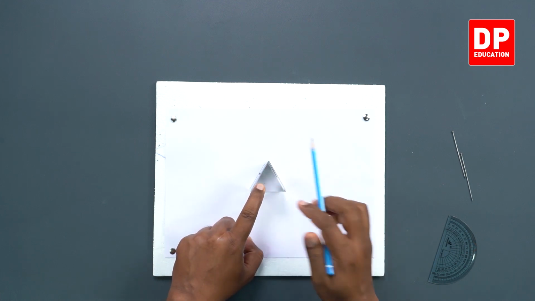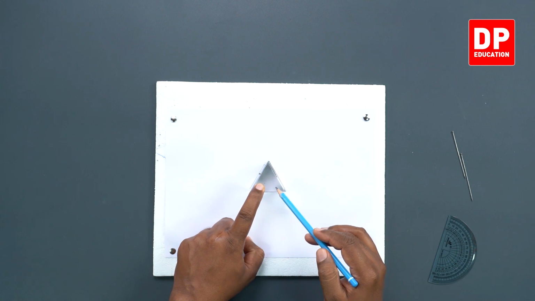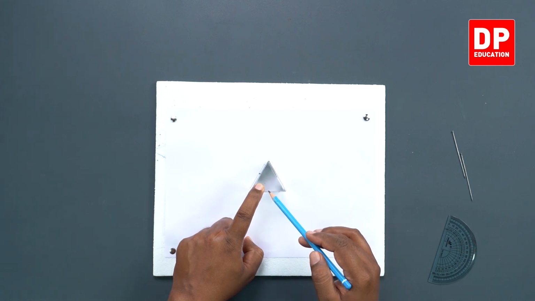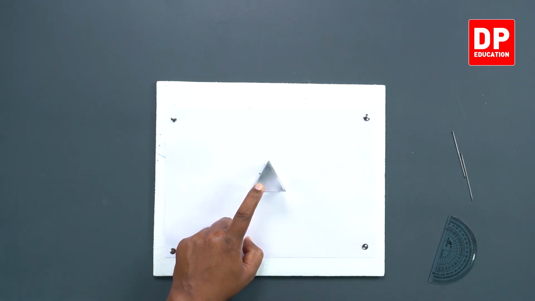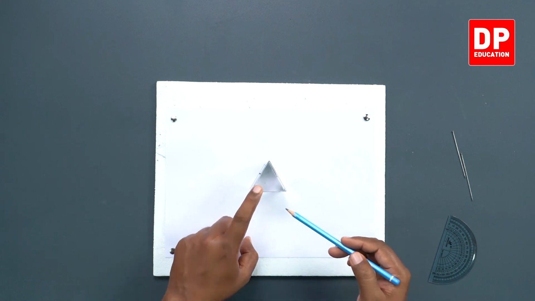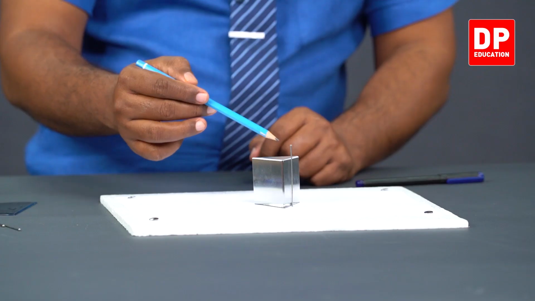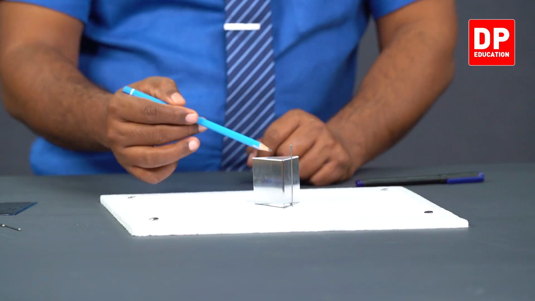So what will happen after internal reflection? They get reflected here and again they will reach this surface, the glass-air surface. From this surface, they get refracted and they will come on this side. So from this face of this prism, I will be able to see the internally reflected rays coming out, emerging from this face.